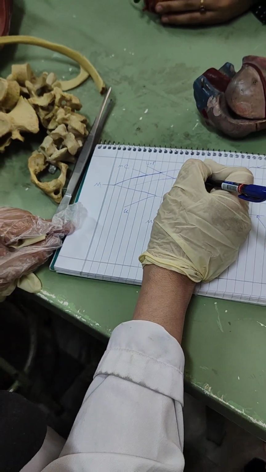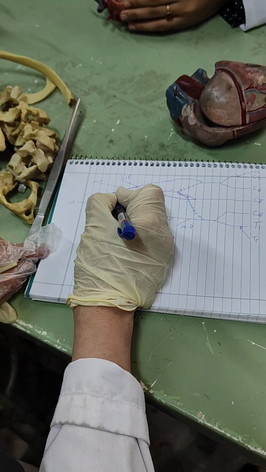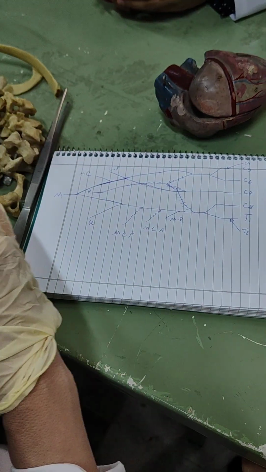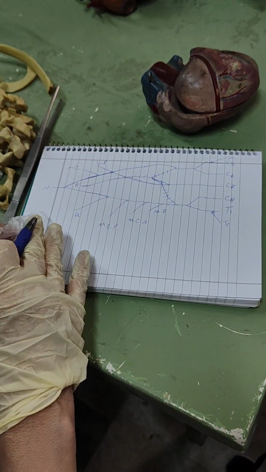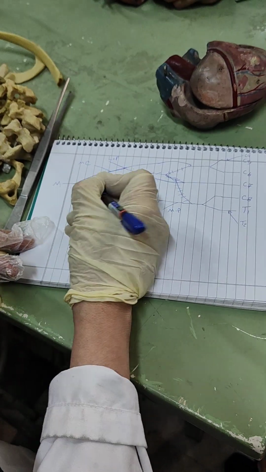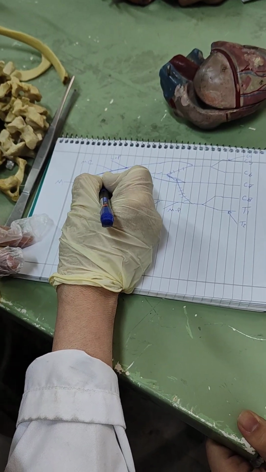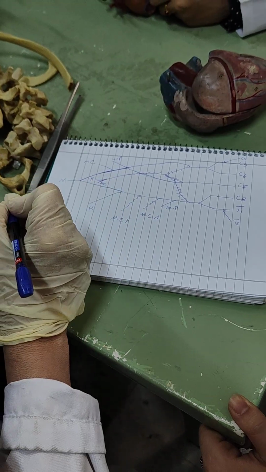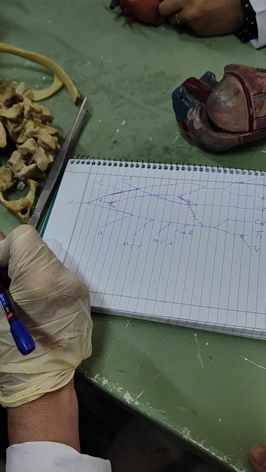What's the name of the first branch? You should remember the last branch we call the radial. This radial is the largest, the thickest nerve among all the nerves in the brachial plexus. Radial belongs to the posterior cord. And here you have a branch called axillary. Do you remember? The axillary nerve belongs to the posterior cord.